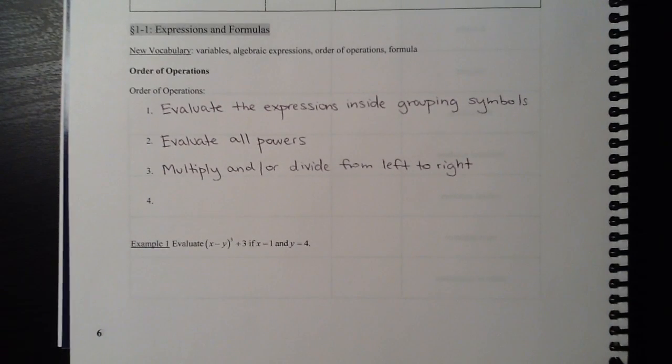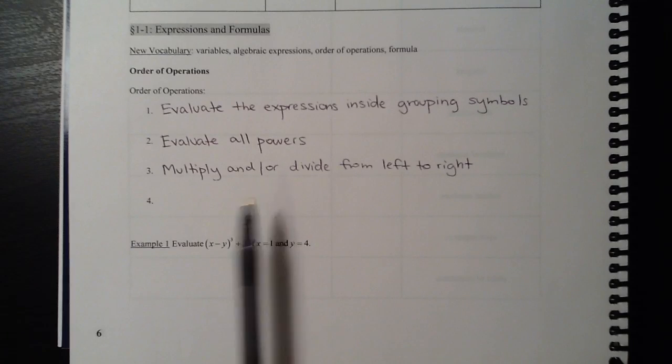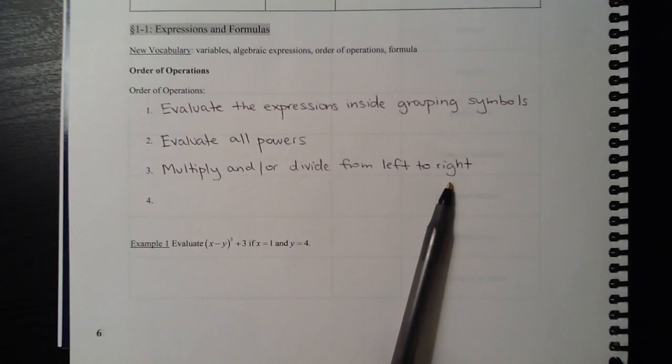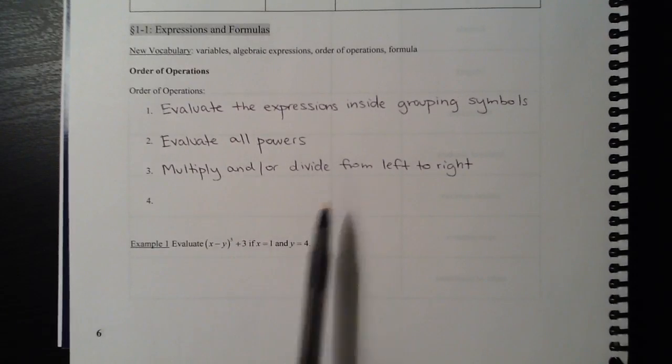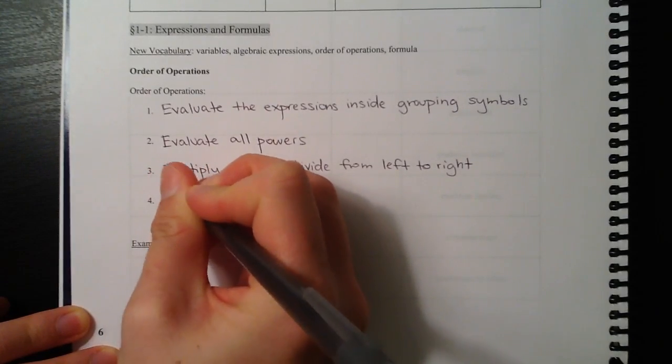Now you may need to multiply, you may need to divide, you may need to do both. Some things that people forget about, you don't do all the multiplication first, then all the division. You kind of do them as one joint step, but you move from left to right. That's the important part right here. And then final step, very similar to step 3, we add and or subtract from left to right.